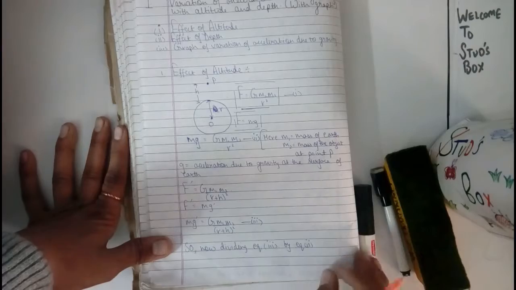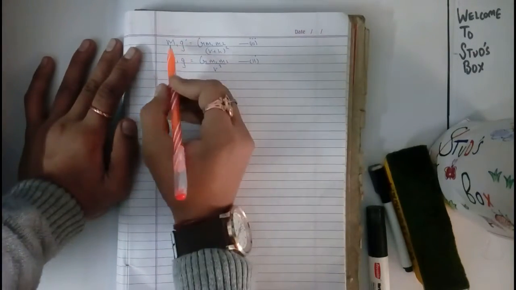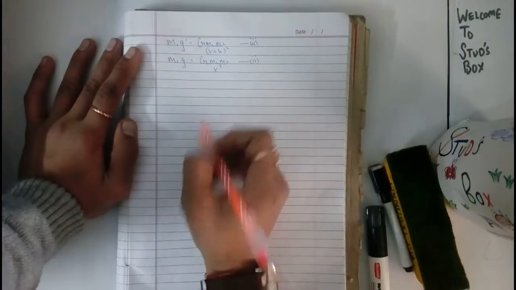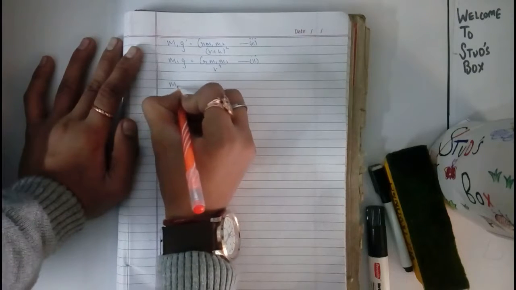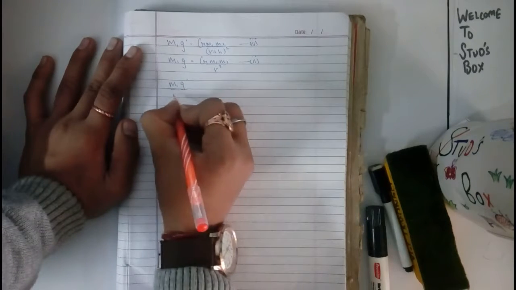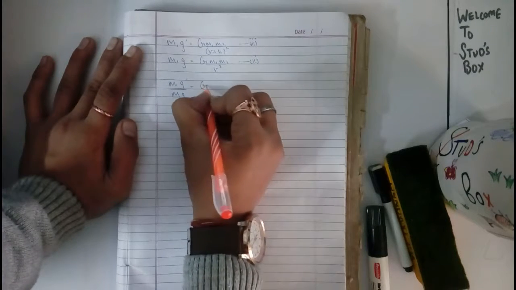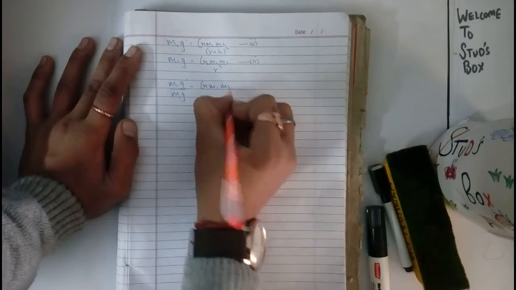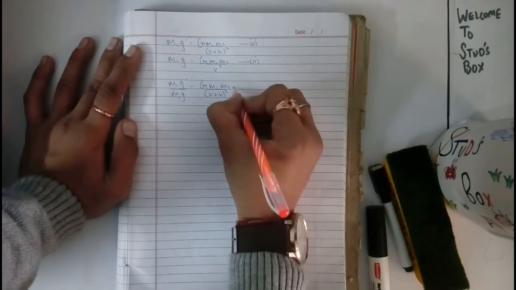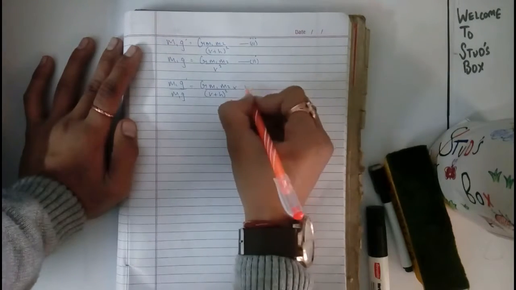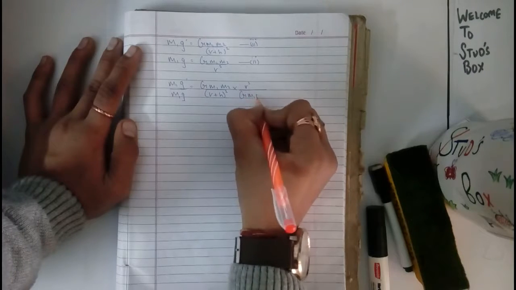So dividing equation 3 by equation 2, we get m2 g dash by m2 g equals G m1 m2 by R plus h whole square into the reverse of this, that is R square by G m1 m2.